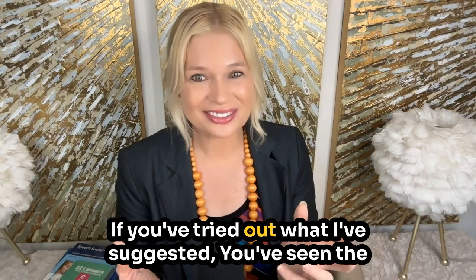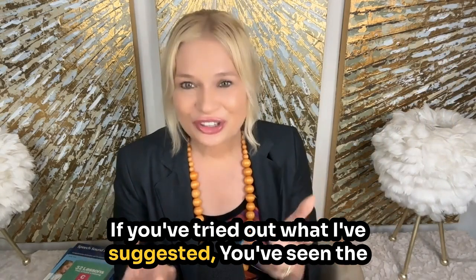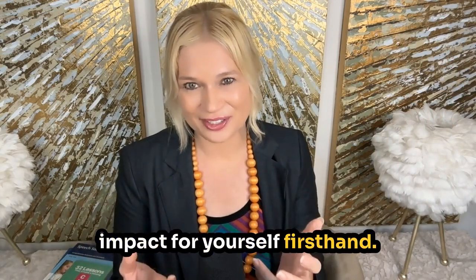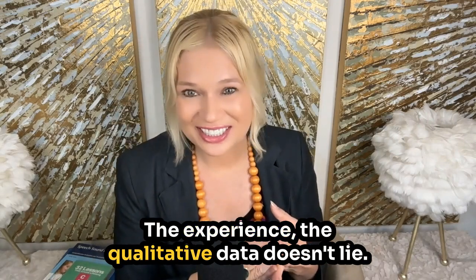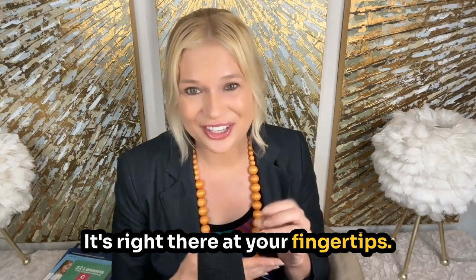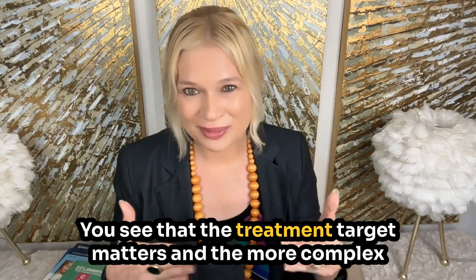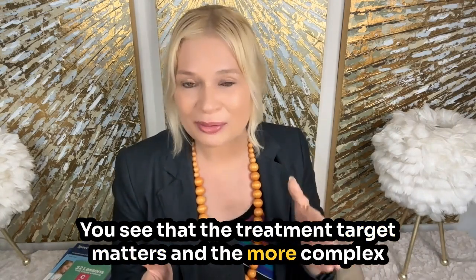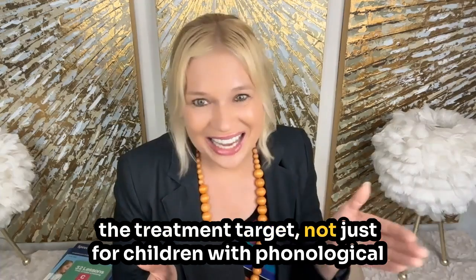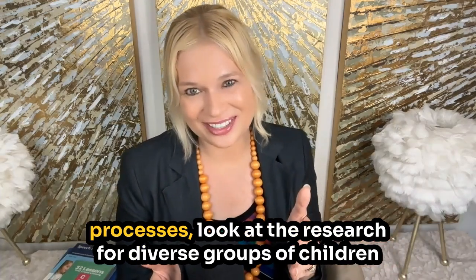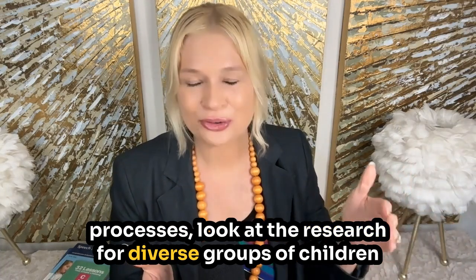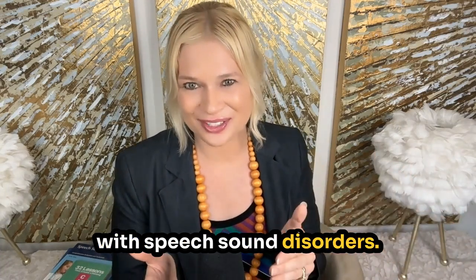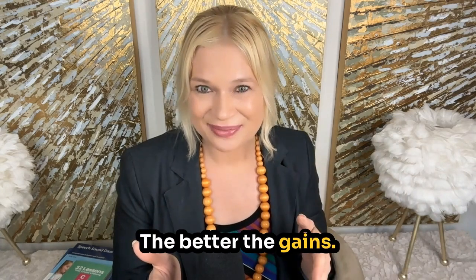If you've tried out what I've suggested, you've seen the impact for yourself firsthand. Your numbers don't lie. The qualitative data doesn't lie. It's right there at your fingertips. You see that the treatment target matters. And the more complex the treatment target, not just for children with phonological processes, look at the research for diverse groups of children with speech sound disorders, the better the gains.